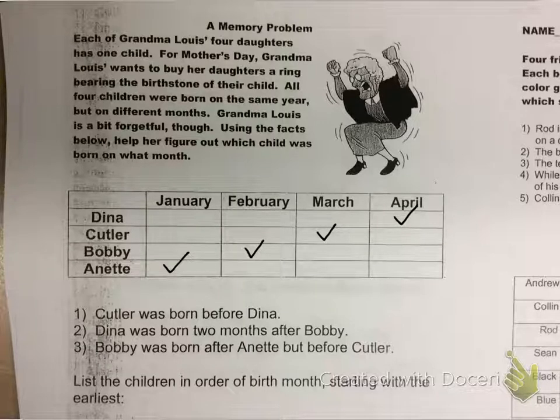Now for tomorrow, guys, what you're going to do is you're going to finish looking at these other 3 examples on here. These other 3 memory problem situations that you've been given. And then you'll also have one more section that's talking about conditional statements and converse statements and things like that. All right? That's what you'll be working on tomorrow. And again, you will turn that in to me on Thursday.